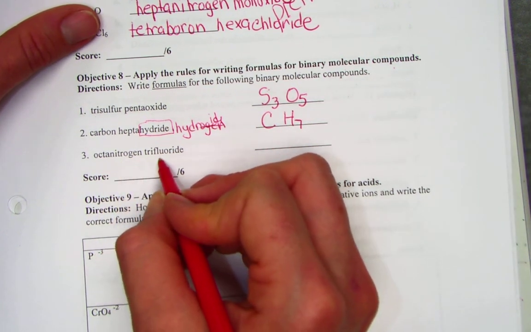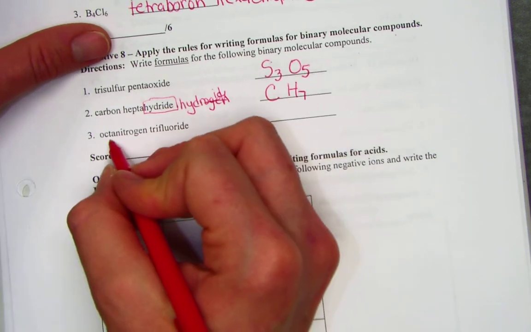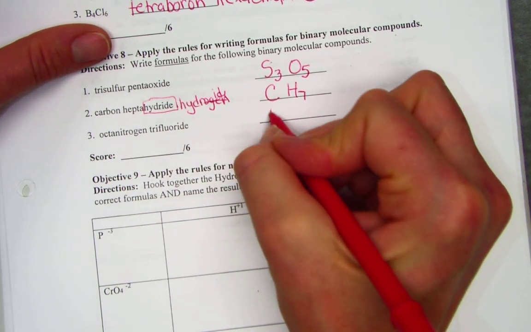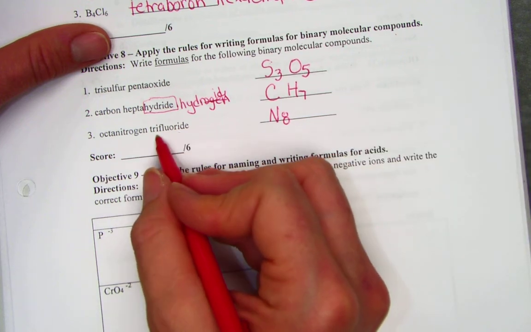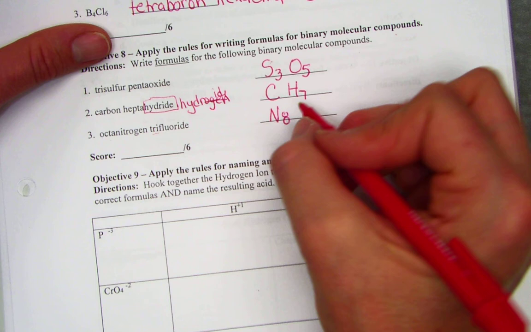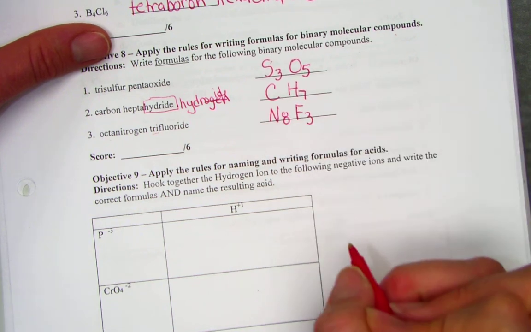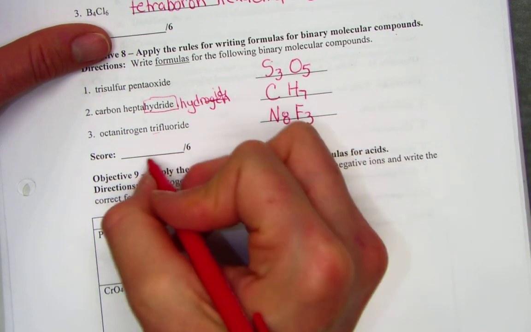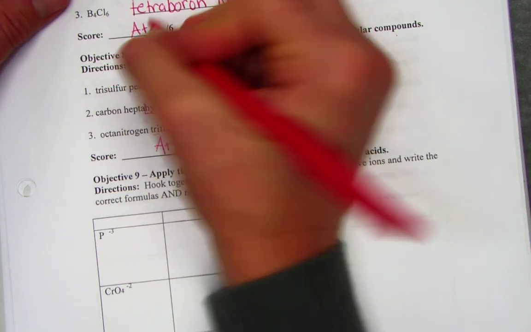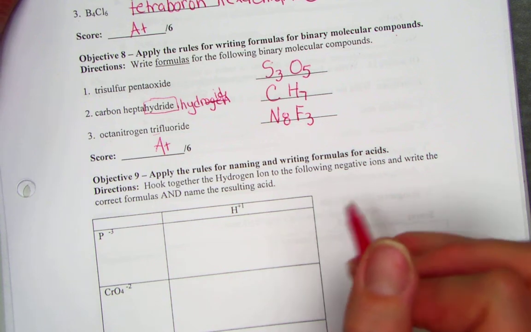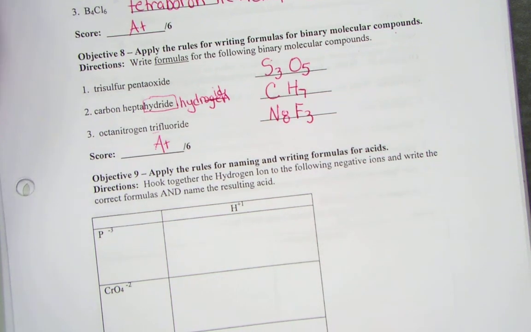Octanitrogen trifluoride. Octa is the prefix for 8. We have 8 nitrogens. Trifluoride. The prefix tri represents 3. There's 3 fluorines. And N8F3. The world of binary molecular: listen to the prefixes and let that guide your subscripts.